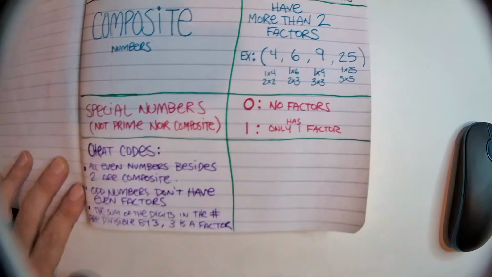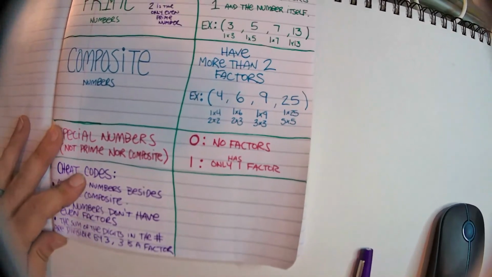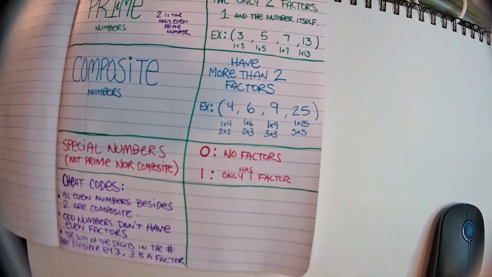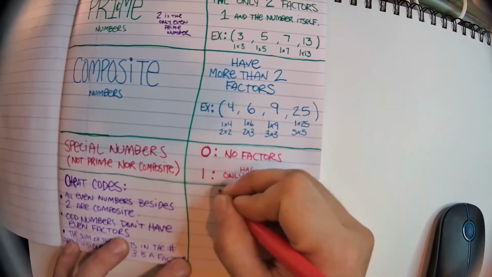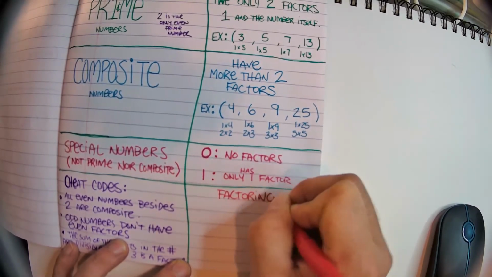And if that one doesn't make total sense, don't worry. That's just a cheat code. It's not the real way to find it. The real way to find any factors is by making a factor tree. All right? And I'm going to show you what I mean. We're going to factor with a factor tree.